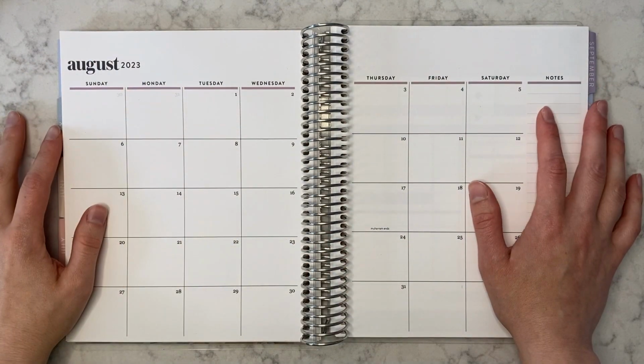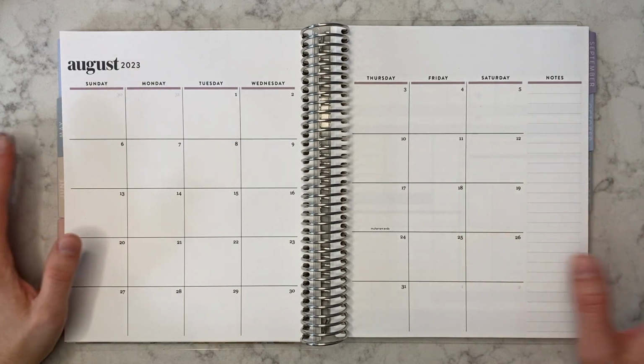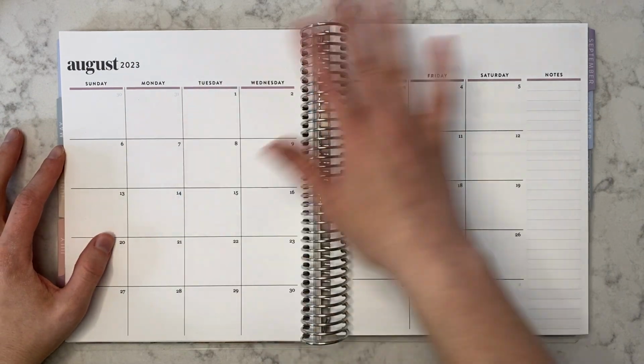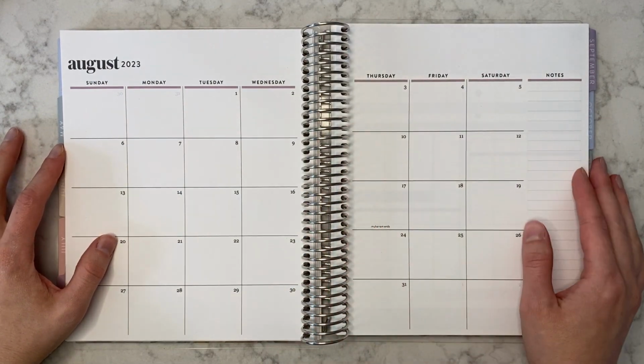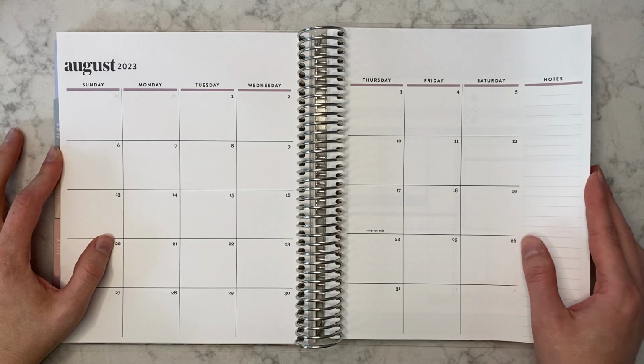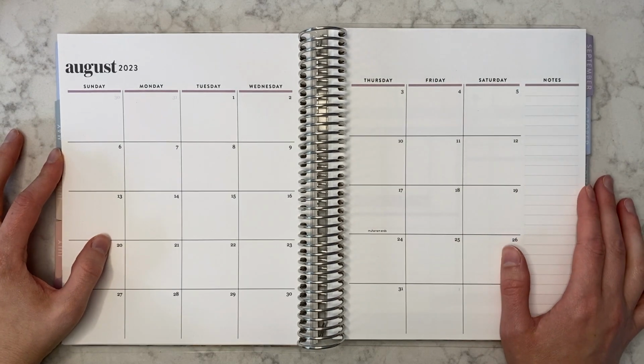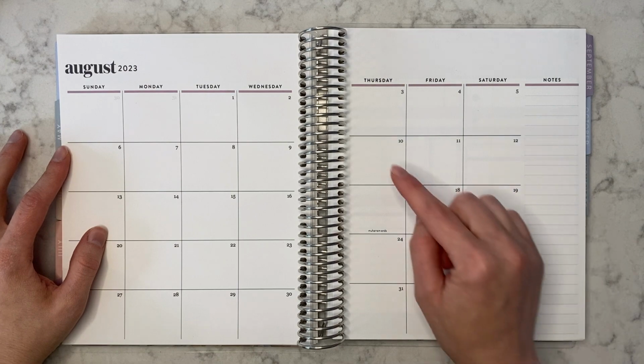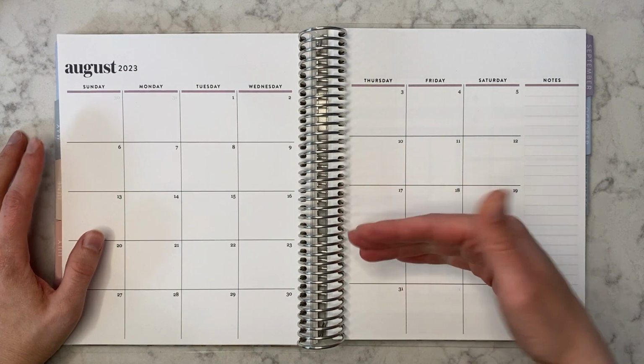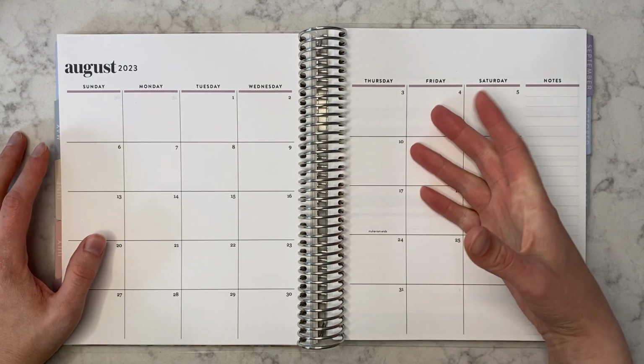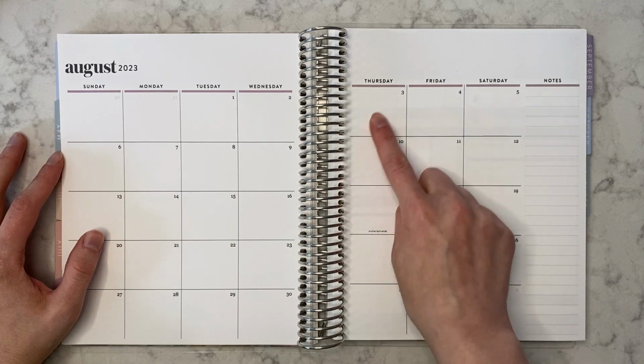Today I'm going to be setting up August's budget. We're going to be doing specifically the bill dues right here on this monthly layout page, and then I'll show you what I have already set up right behind these pages. I use this page to track everything, basically all my bills, everything that needs to be paid for the month. That's what I use this for.